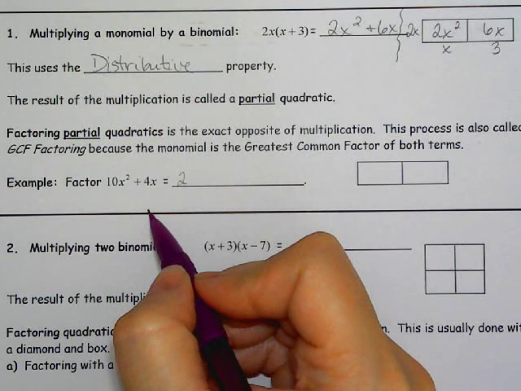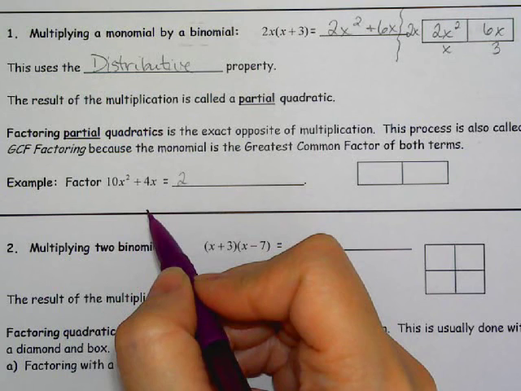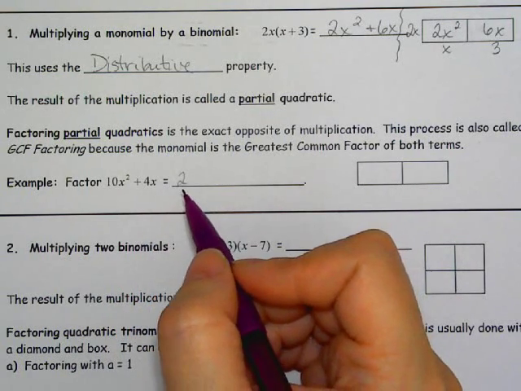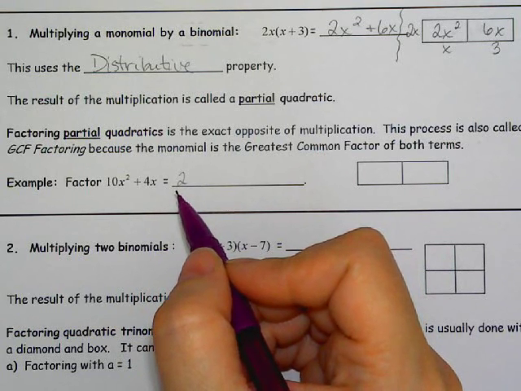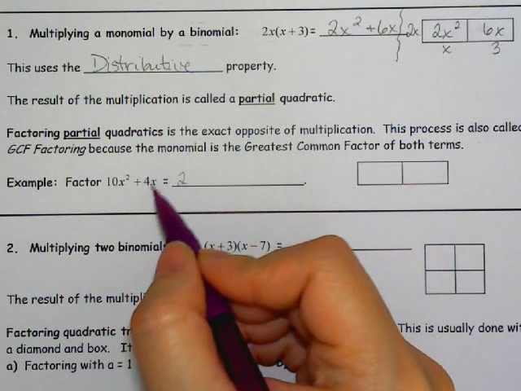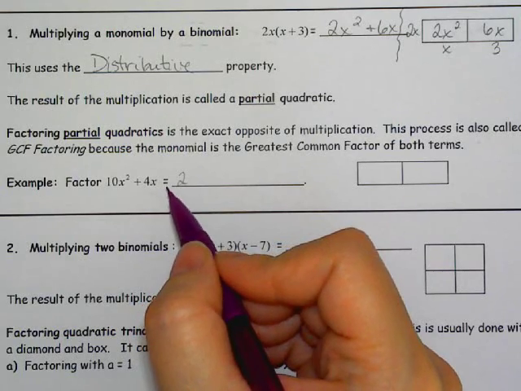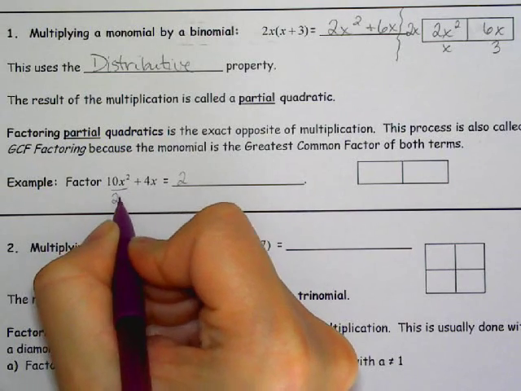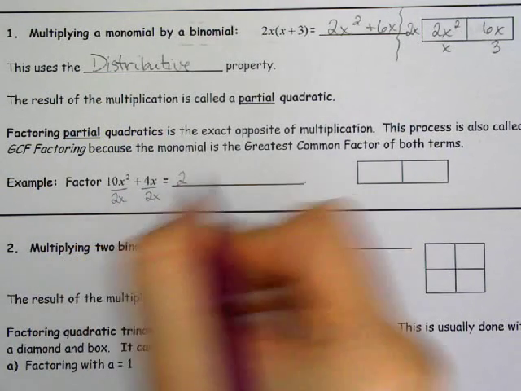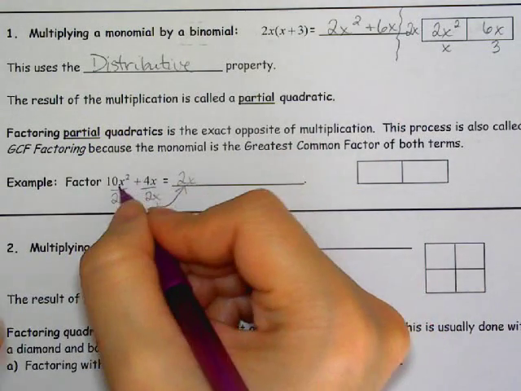What about the x's? How many x's can I divide out of that? Not 3. There are 3 total. What's the most in any term? 1. So the lowest number of x's I have is 1, just that 4x. So I can only take 1x out of everything. So basically what I'm doing here is taking 2x out of both of those, and I'm putting it out in front. So that's that undistribution.